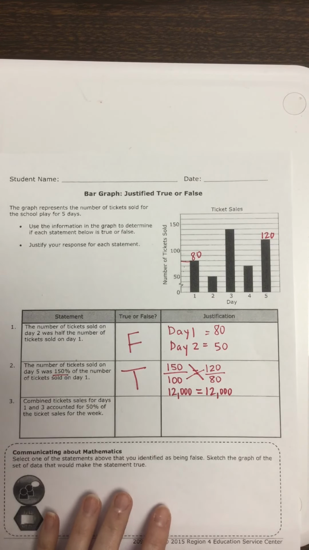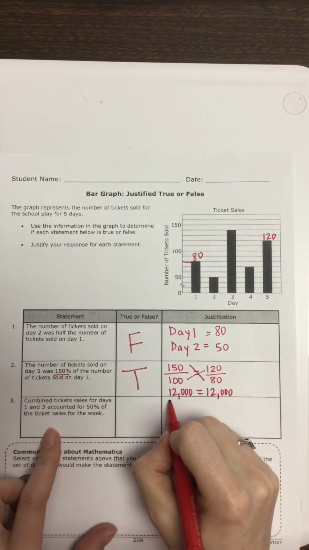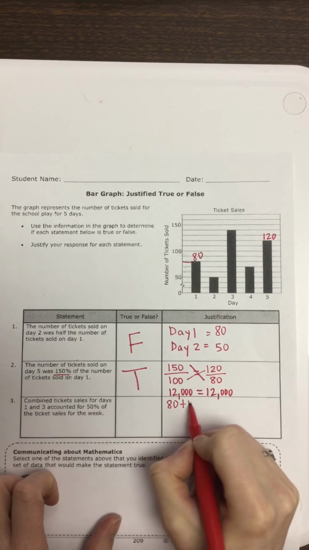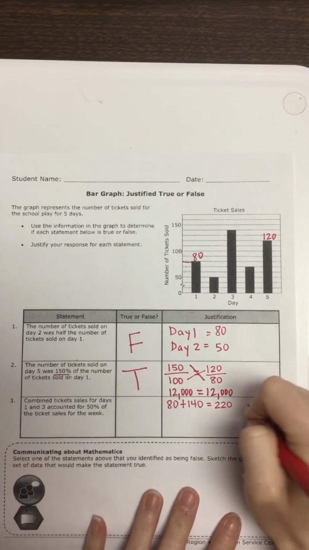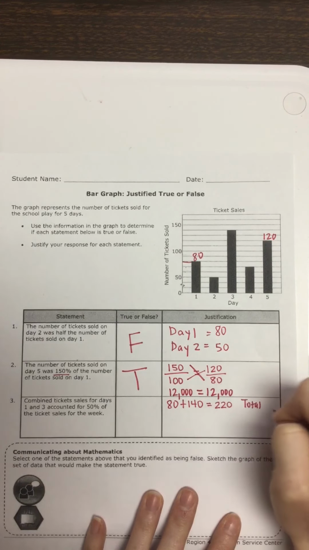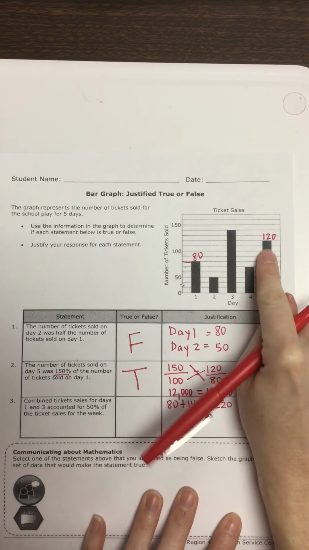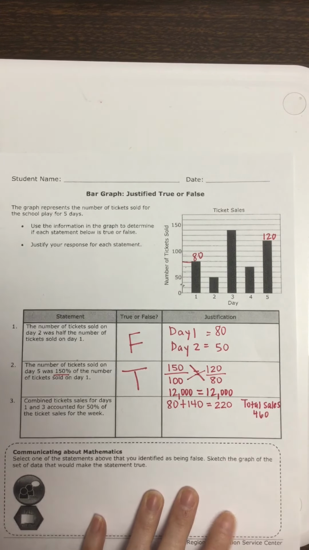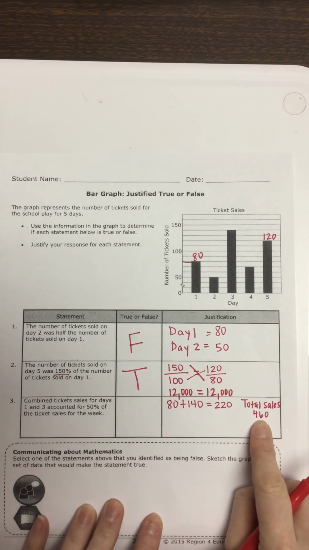Number 3, combined ticket sales for days 1 and 3 accounted for 50% of the ticket sales for the week. So day 1, again, was 80. Day 3, I see right here, is 140, and it says combined, so I'm going to add them together. And I get 220. And I know that from my bar graph, if I add each one of these columns together, I get a total sale of 460 tickets. So I need to know if this number right here is half of 460.